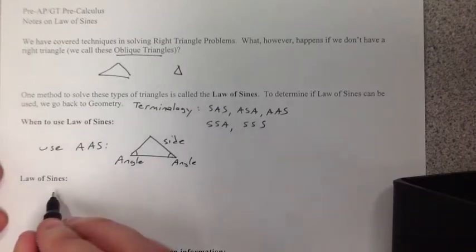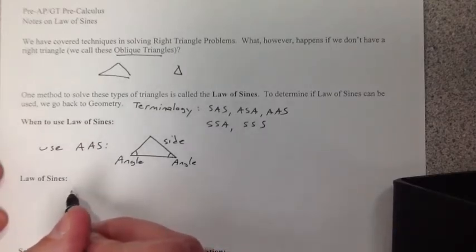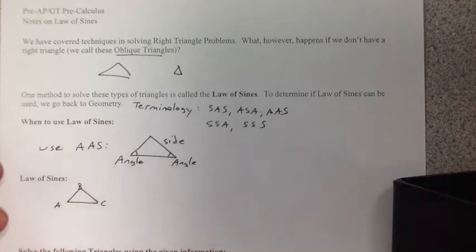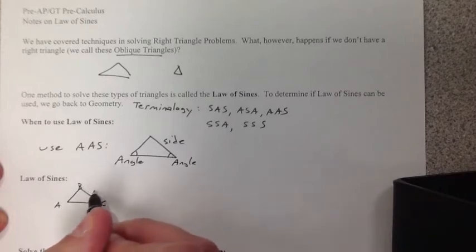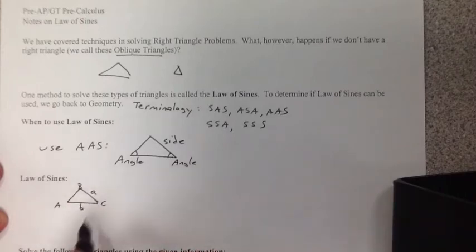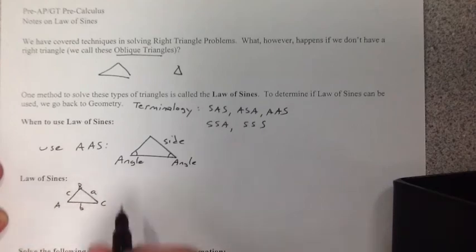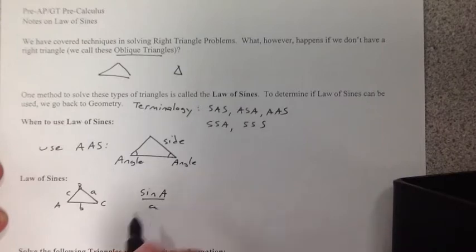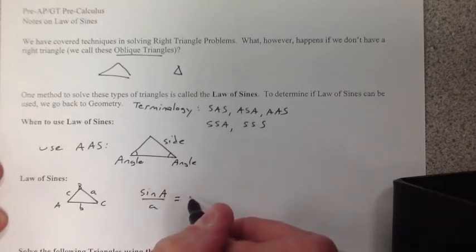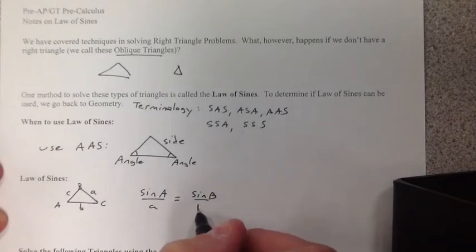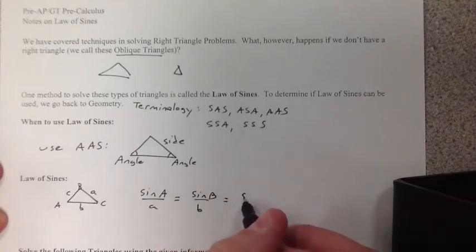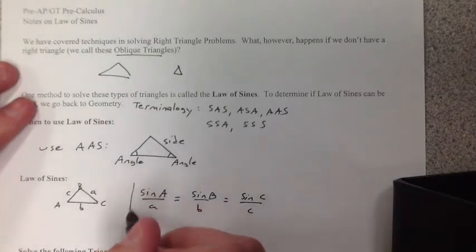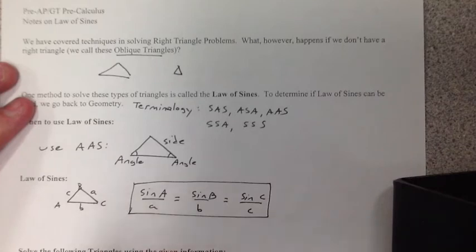Now, the law of sines is a very simple rule. It is a ratio. If we draw a triangle, we'll call it A, B, C. The side opposite A we call little a. The side opposite B we call little b. The side opposite C we call little c. The law of sines says if you look at the ratio of sine of angle A over little a, that's going to equal the ratio of sine of B over little b, which will also equal the sine of C over little c. This is what we call the law of sines.